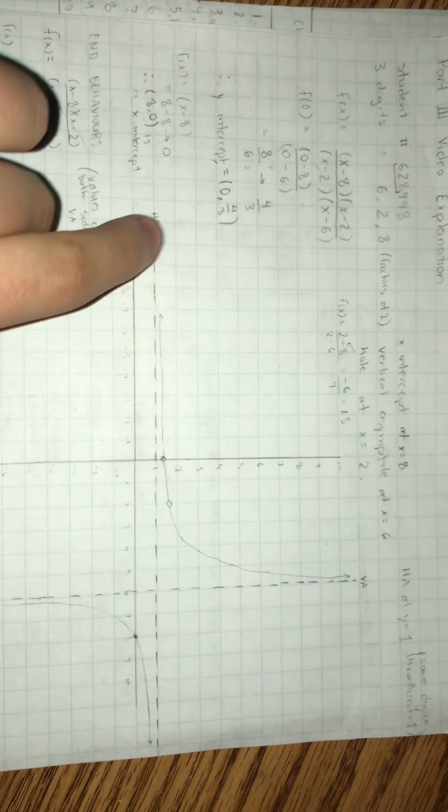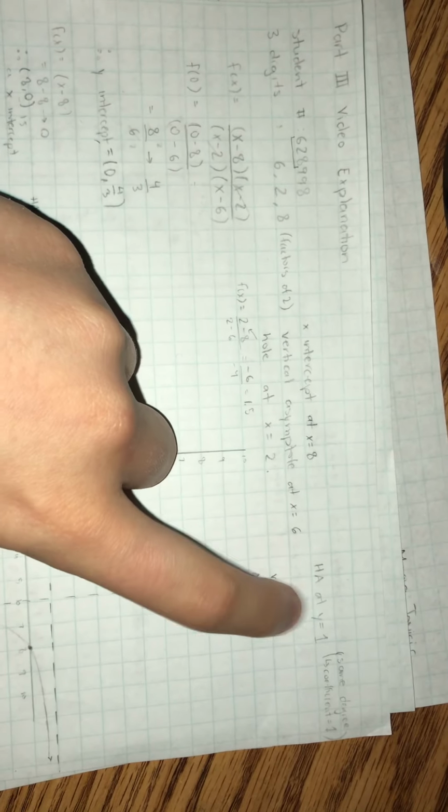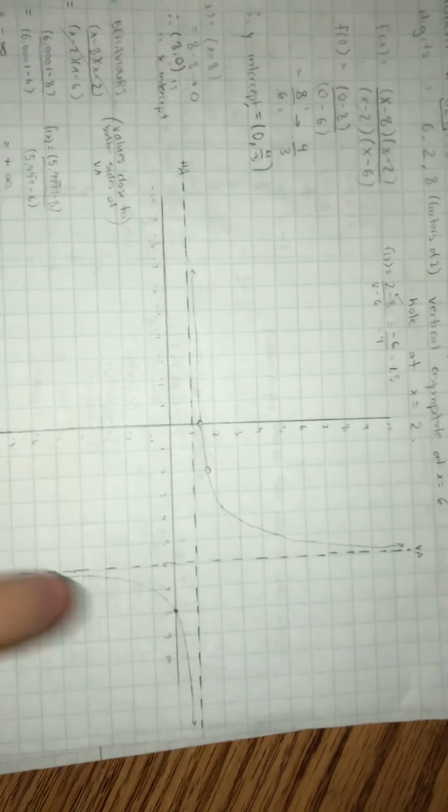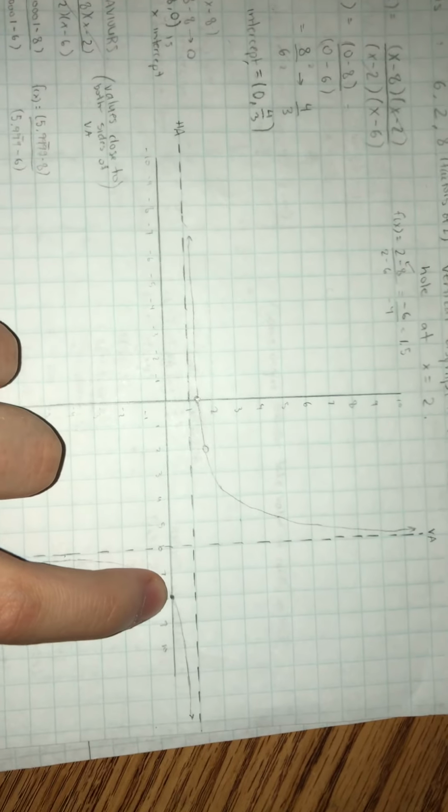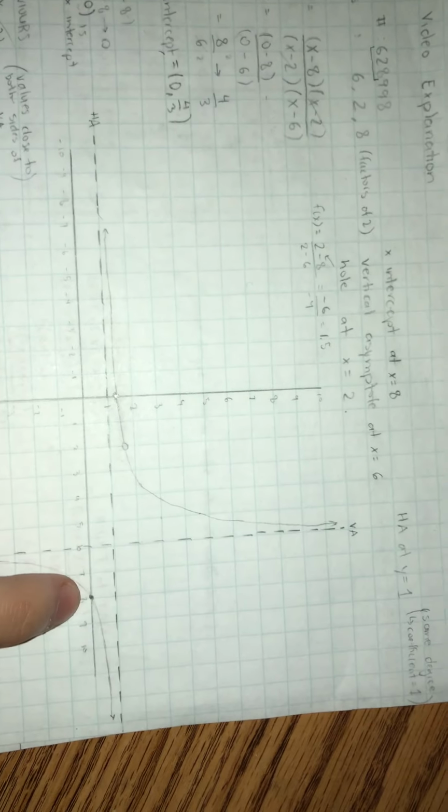Then I sketched my vertical asymptote, and also my horizontal asymptote, which I found from my equation. Since my degrees are the same, I just take the coefficient of the highest degree, which is 1, and you get 1 over 1, so the horizontal asymptote is y equals 1. So I sketched that right there. I also plotted my x-intercept that I already found: y is 0, x is 8.